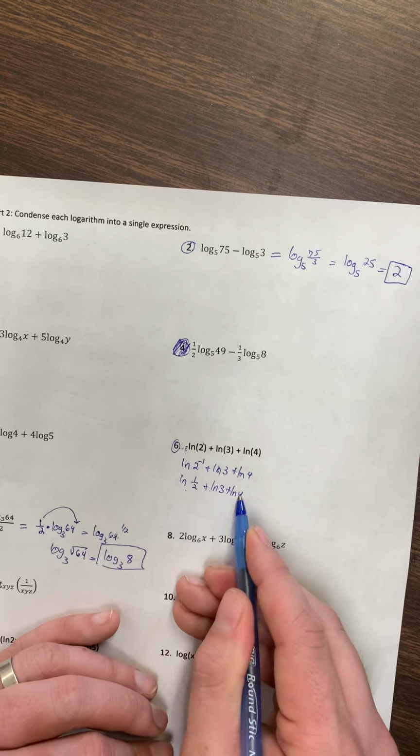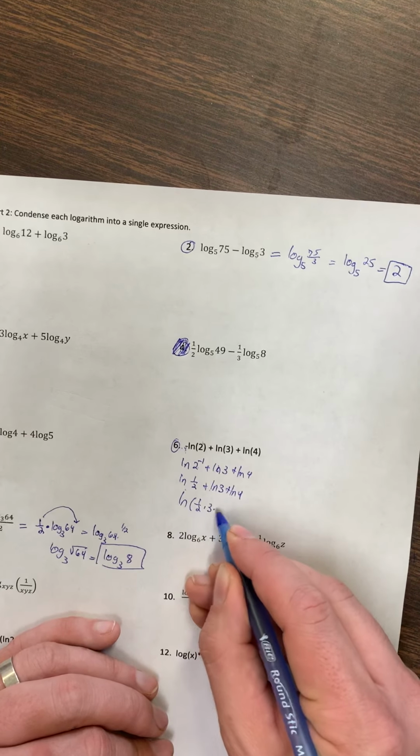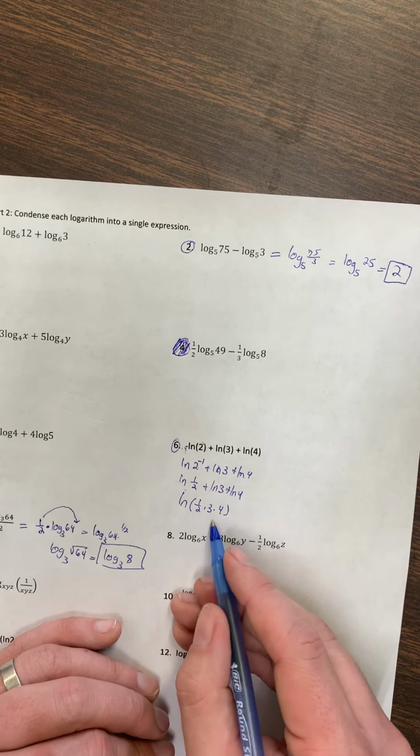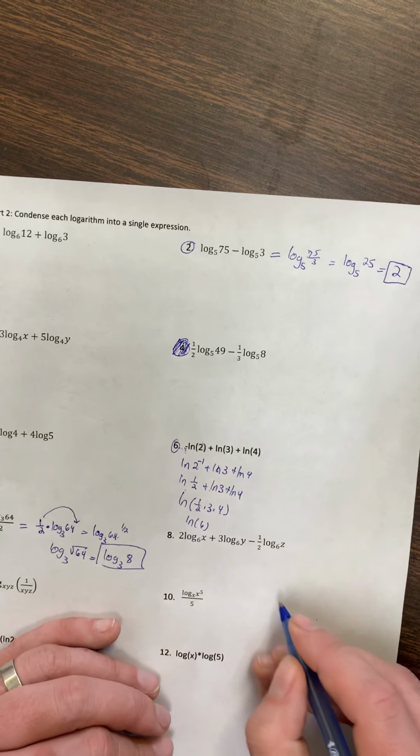And now I've got 3 logs adding, and so I can multiply them into a single log. It's 1/2 times 3 times 4. 3 times 4 is 12. Half of 12 is 6. This is the natural log of 6.